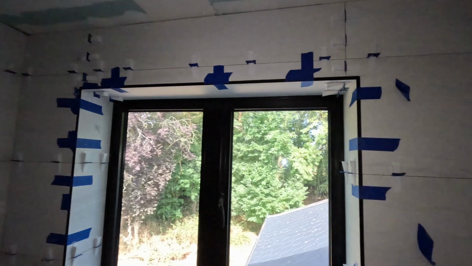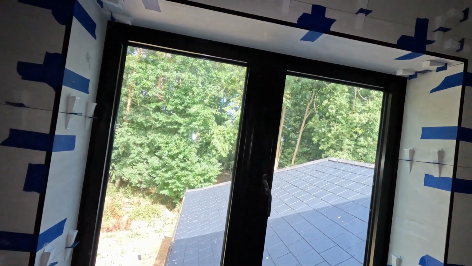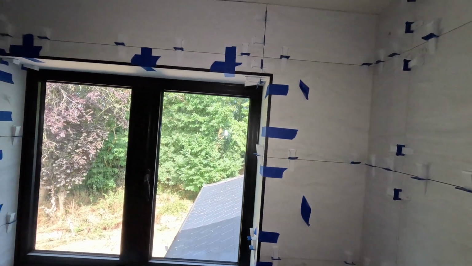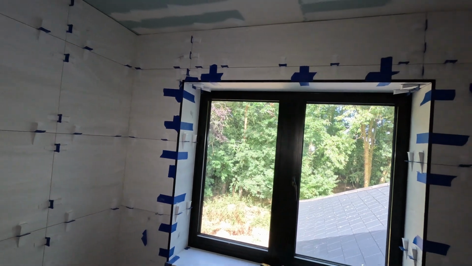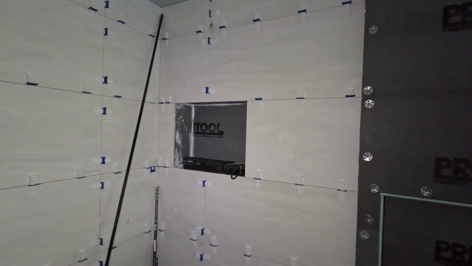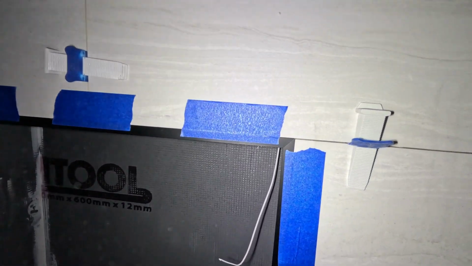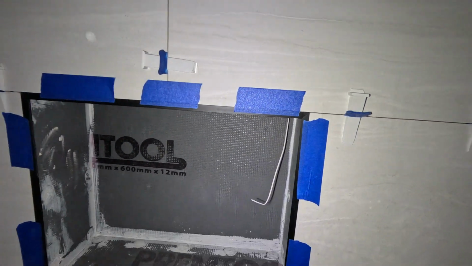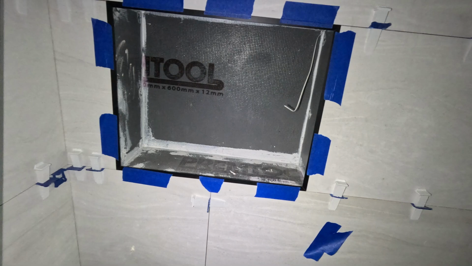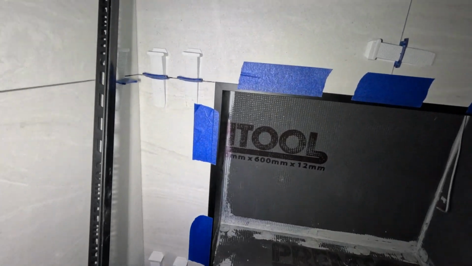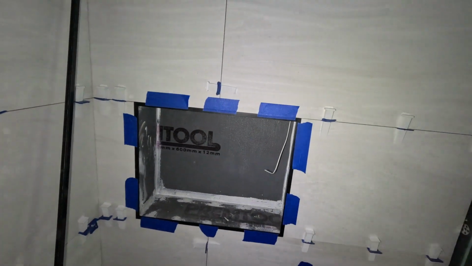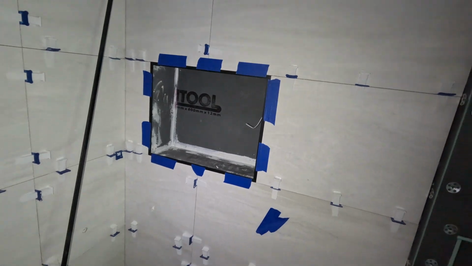All the window reveal tiled, trimmed out, tiled. Now, the niche. There you go. Okay, trimmed out.